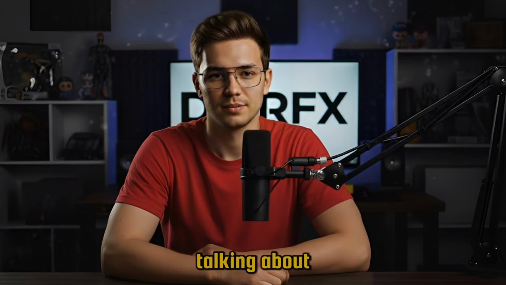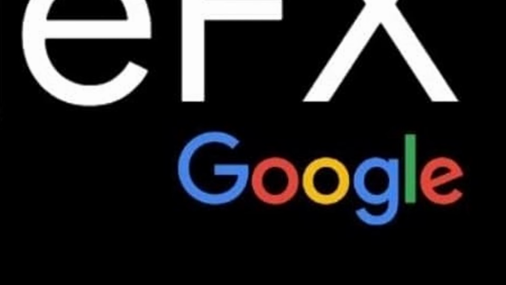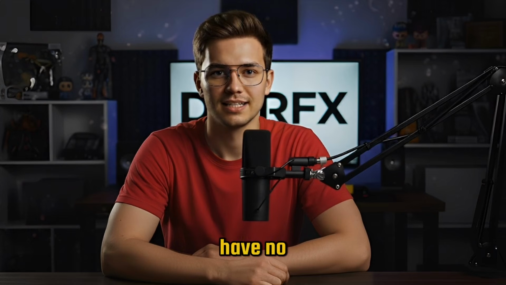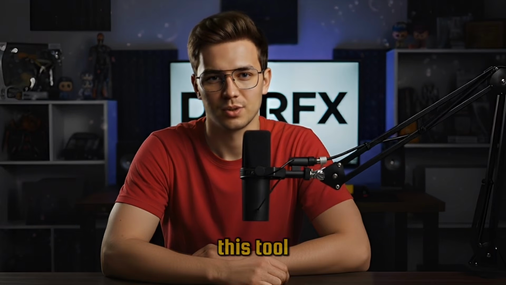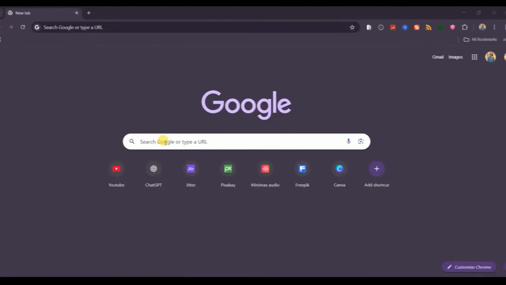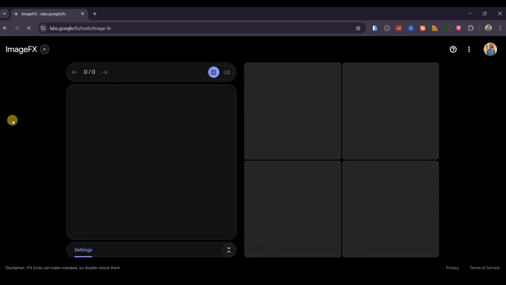The tool I am talking about is called ImageFX, and the surprising part is that it is actually built by Google. Most people have no idea it exists, but you can access it today for free, and I left the link to this tool below in the video description. To get started, open your browser, search for Google ImageFX, and sign in with your Google account.